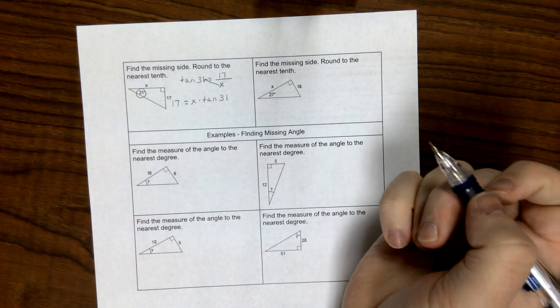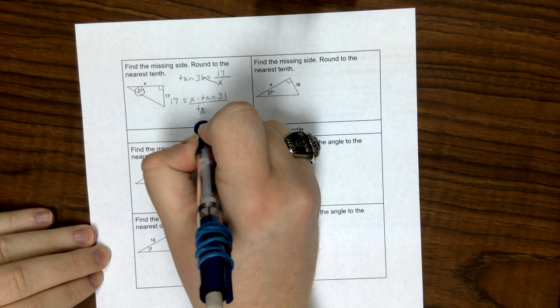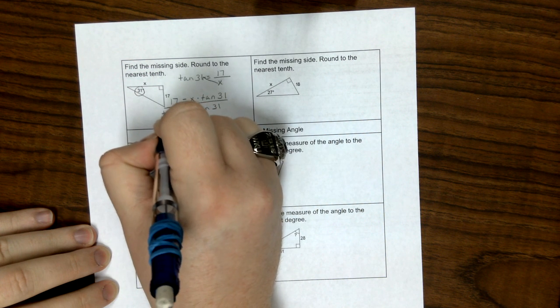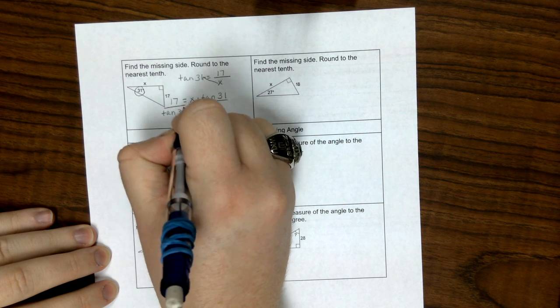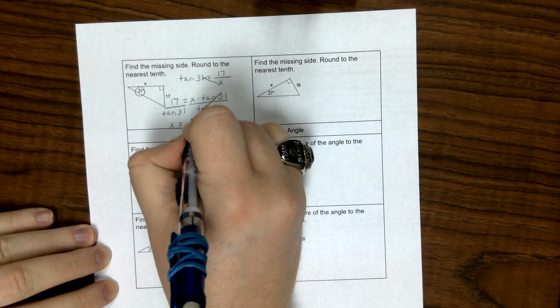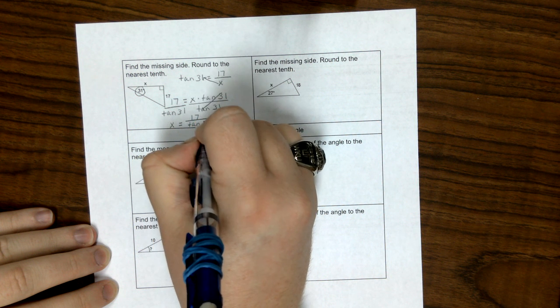But I'm trying to find my x value, and so we simply just divide that tangent away. So x is going to equal 17 over tangent 31.